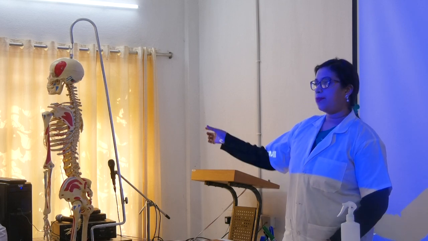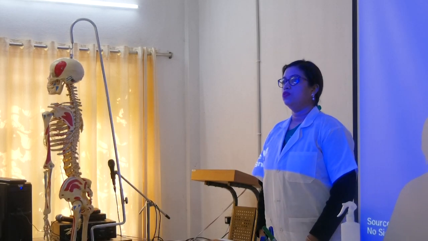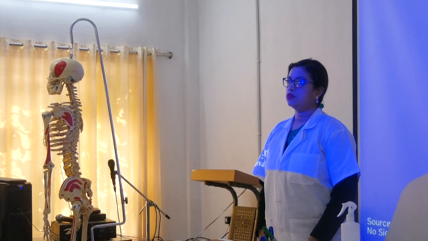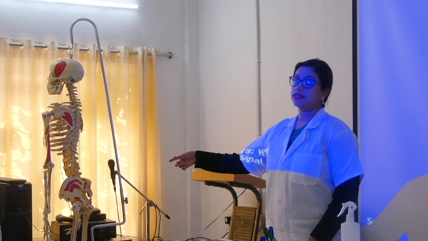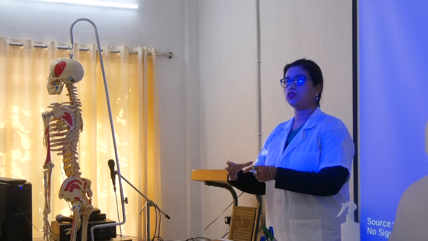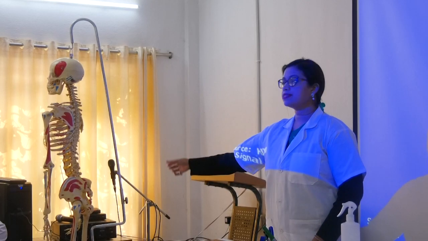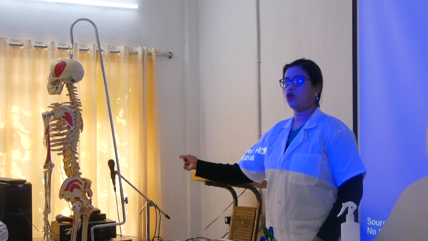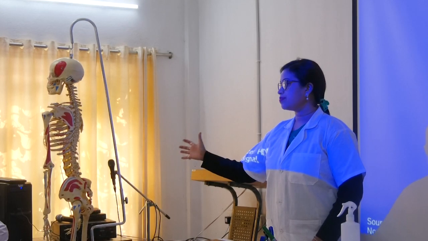Then at the back, which bone is there? That is sacrum. This you have to remember. It is making the sacroiliac joint. Posteriorly there is sacrum and coccyx. So it is making the whole pelvic girdle.